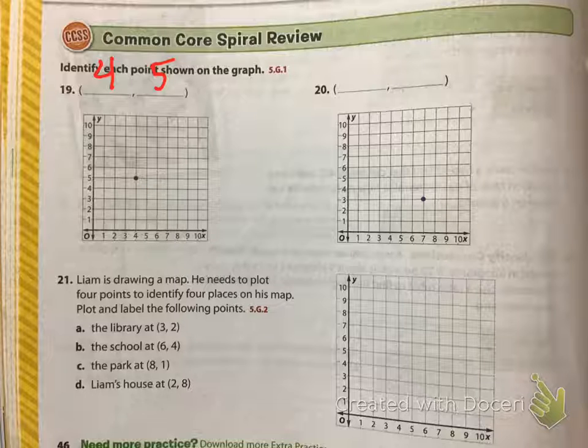Okay, what about the next one? What's the x value on the next one, Nathan? The x value for number 20 is 7. 7. And what's the y value, Anita? 3, exactly. Now, Liam is drawing a map. He needs to plot 4 points. The first one: X is 3, Y is 2. It's easy. We go there. School is at 6, 4. The park is at 8, 1. And then Liam's house is at 2, 8.